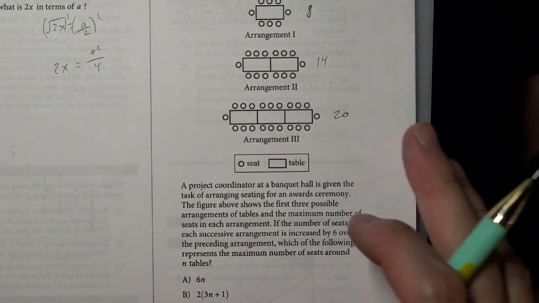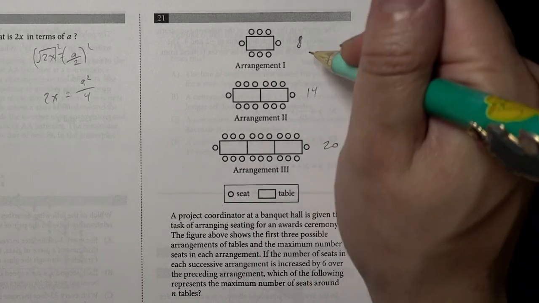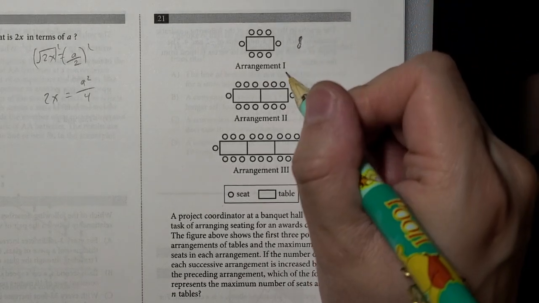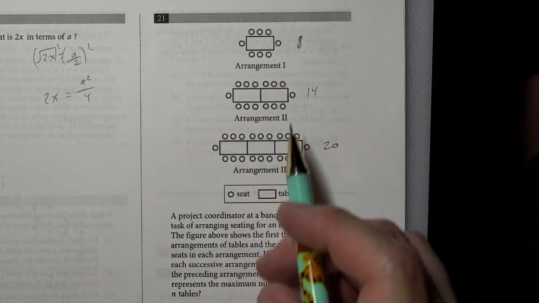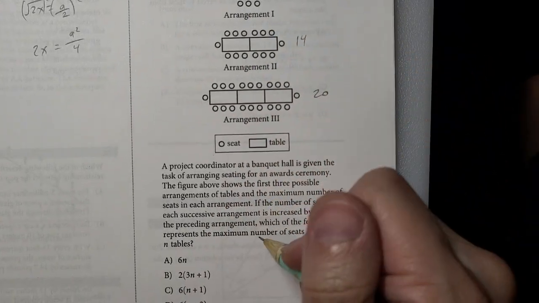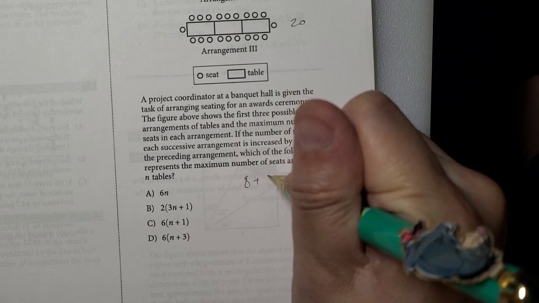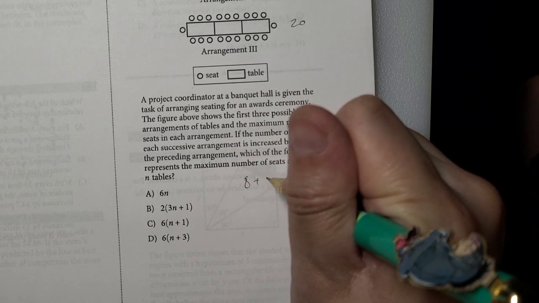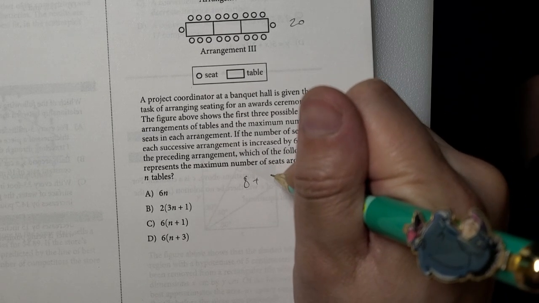Okay. So we can write this as a sequence. So if we start with 1, n is the number of tables. If you remember the general formula, it's like 8 plus the common difference is 8.